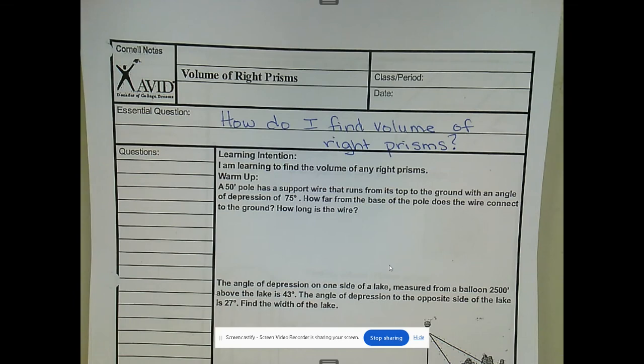Hello class, today we are looking at volume, specifically volume of right prisms. So how do I find the volume of right prisms is our essential question. Your learning intention: I am learning to find the volume of any right prism.